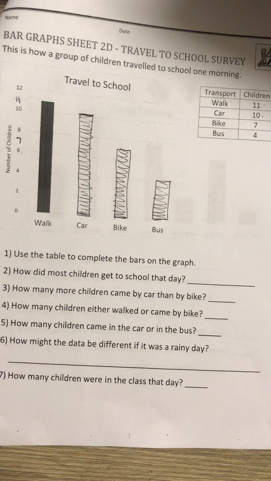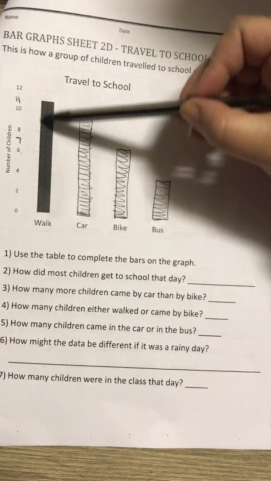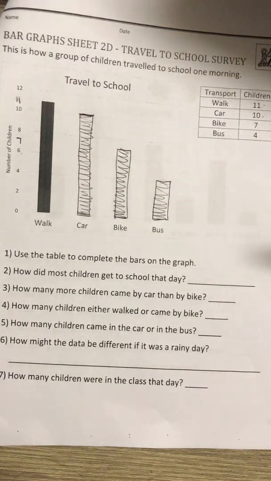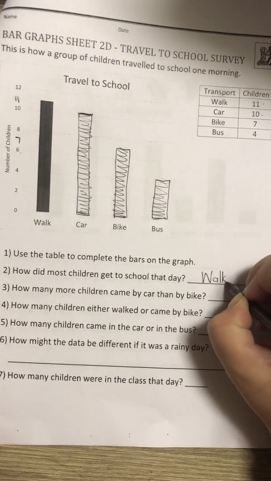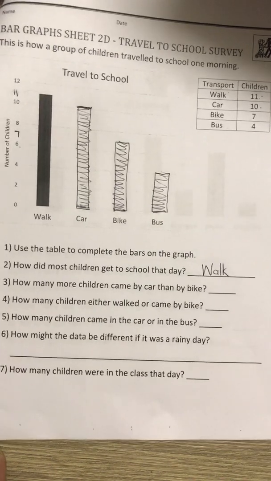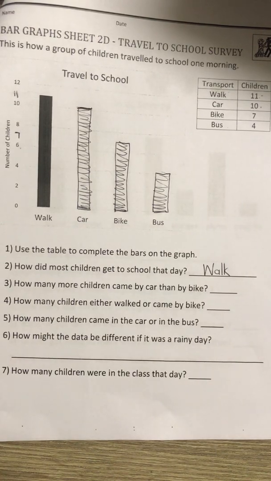Let's start reading the bar graph and answering these questions. Number 1, use the table to complete the bars on the graph. Check, we have done that one. Number 2, how did most children get to school that day? Well, easy peasy. We look at the highest bar. The highest bar goes up to 11 and it shows us that most children walked to school that day. So you can just write the word walk. By walking.